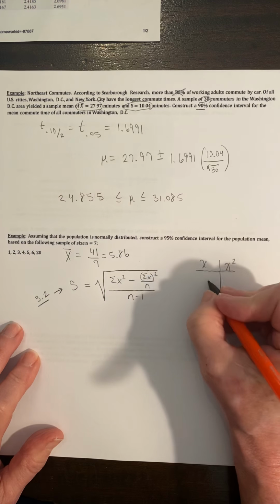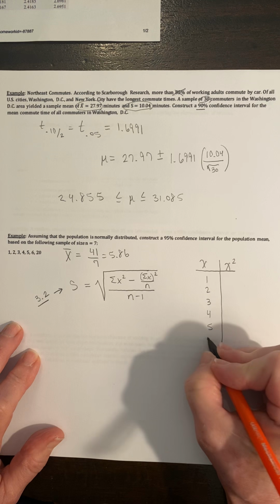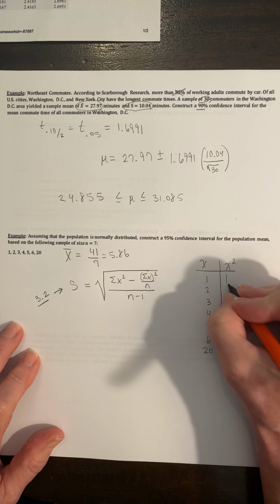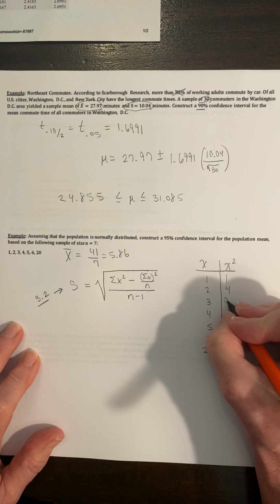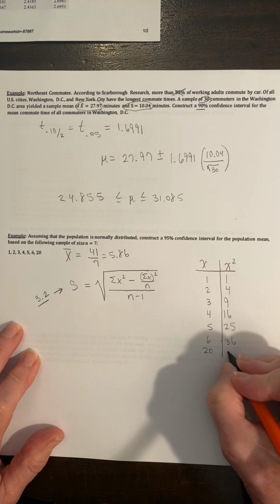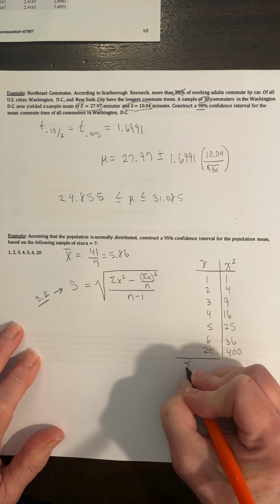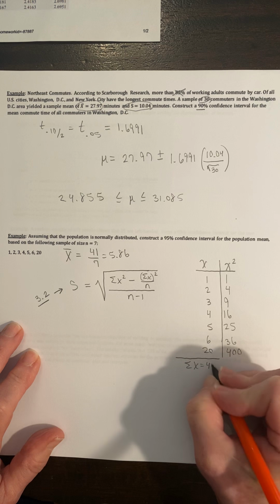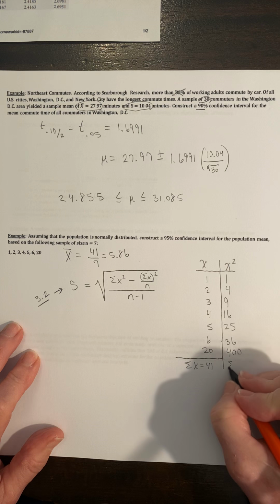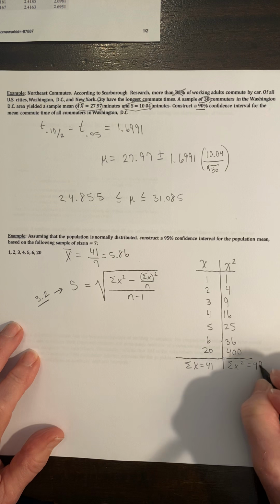My numbers in the sample are 1, 2, 3, 4, 5, 6, and 20. When I square, 1 squared is 1, 2 squared is 4, 3 squared is 9, 4 squared is 16, and so on. Now the sum of my x's is 41. Again, that's where I got that there. My sum of my squares is 491.